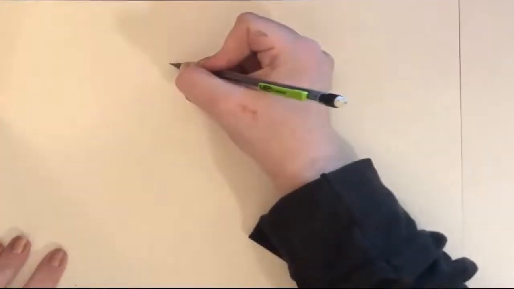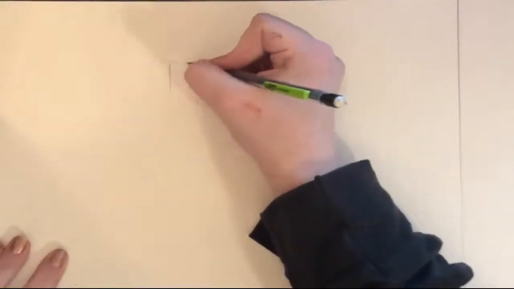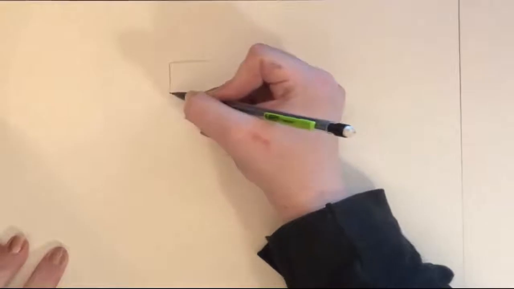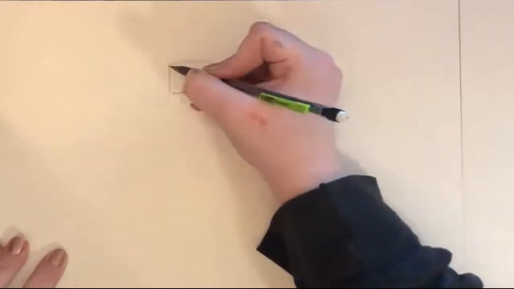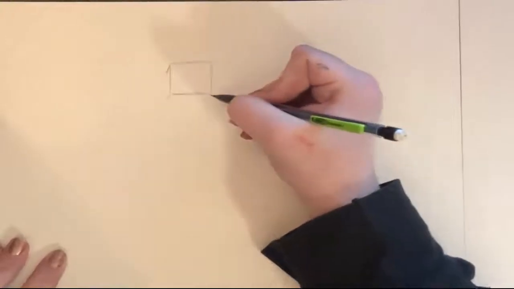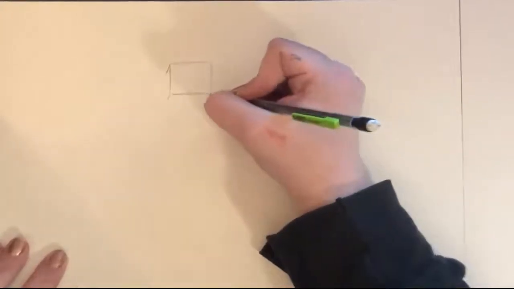Step 1. Begin by drawing a square to form Steve's face. Then draw short, straight lines emerging diagonally from 3 of the square's corners. Connect these using straight lines. This forms the cube shape of Steve's head.